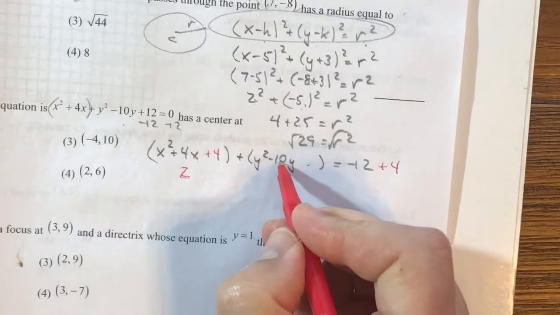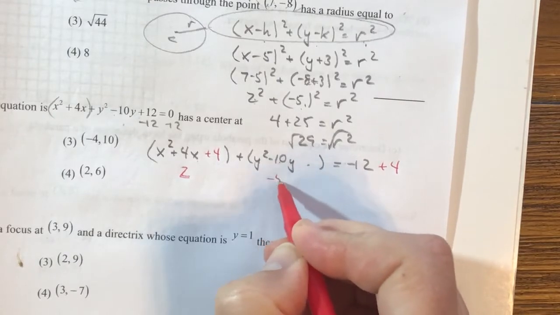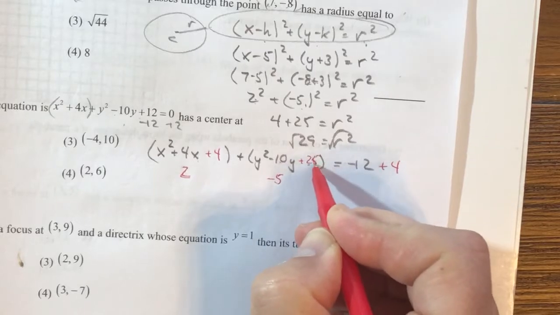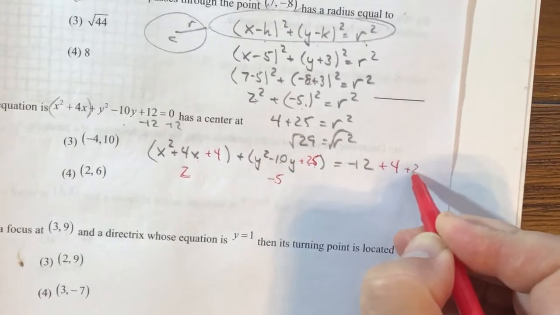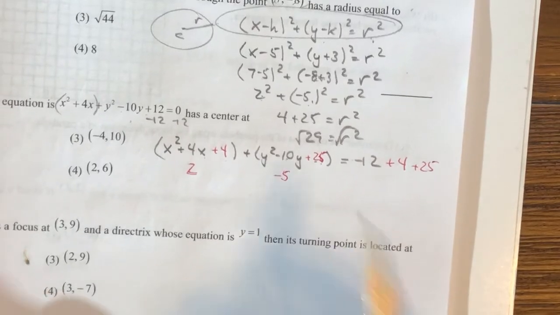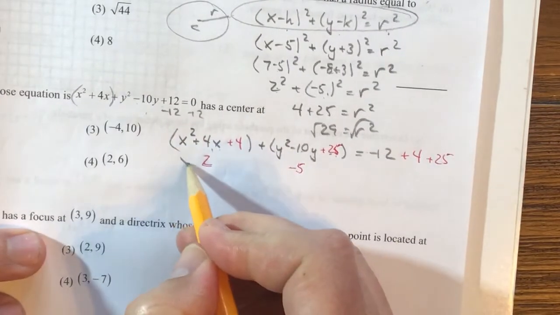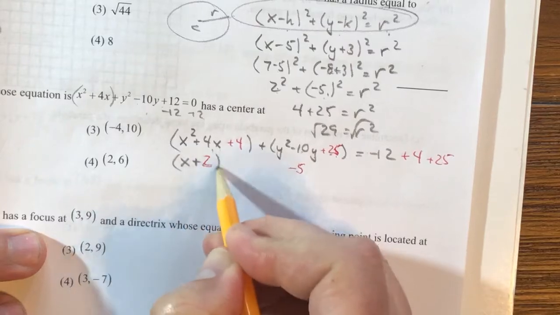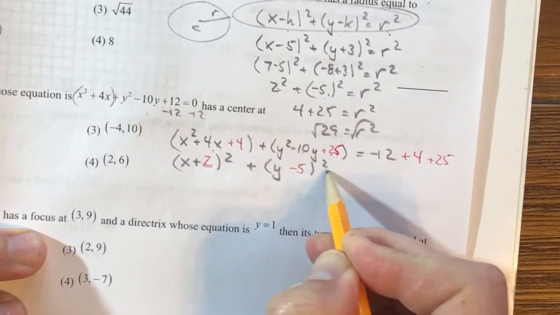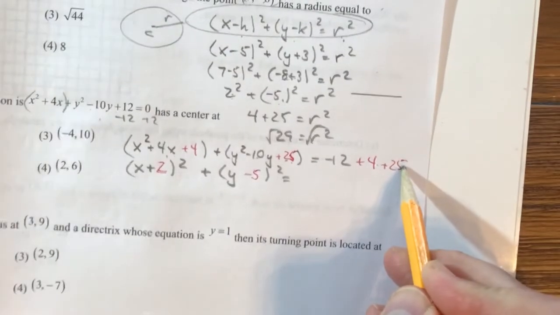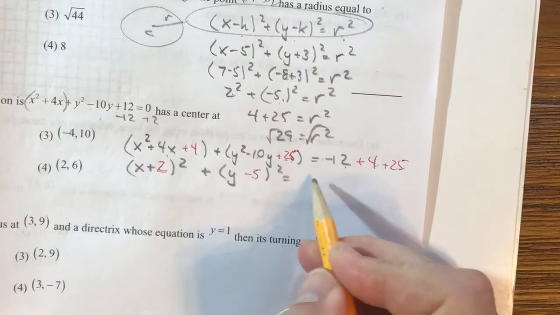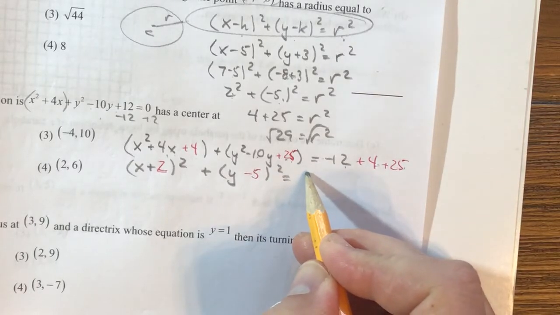All right. Repeat it here. Half of that is negative 5. I'm going to square that and get 25. I can't just add 25 into an equation unless I add it to the other side also. Okay. So there's the tricky part. But it's completing the square twice. So what do I get? X plus 2 squared, y minus 5 squared. And then here, add this up. Let's see, that's 29. Take away 12 gives me 17.